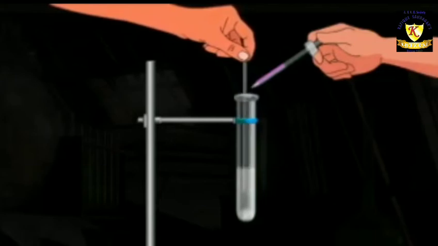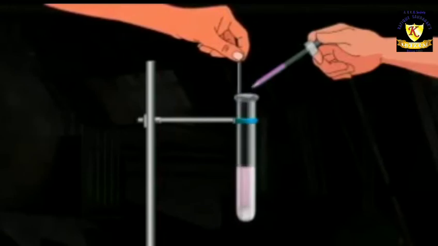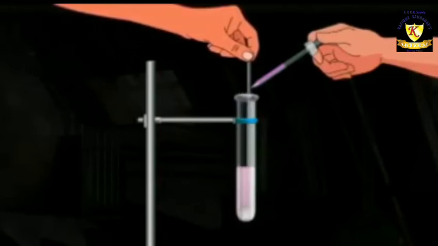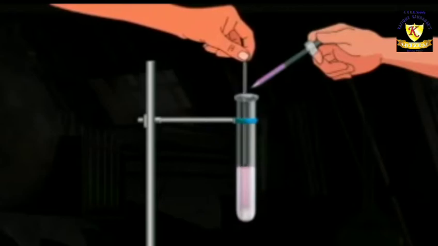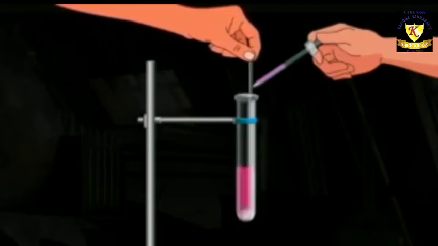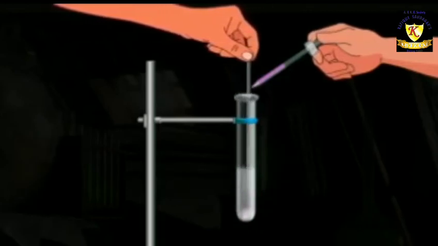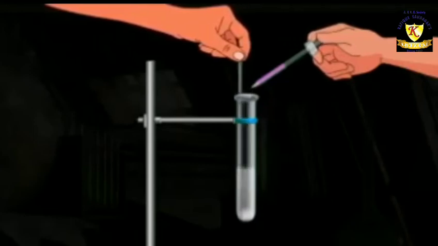On adding the pink colored solution of potassium permanganate to ethanol, the pink color disappears in the beginning. This is because potassium permanganate is used up in the oxidation reaction. At a certain point of the addition, oxidation of all the ethanol in the test tube is complete.